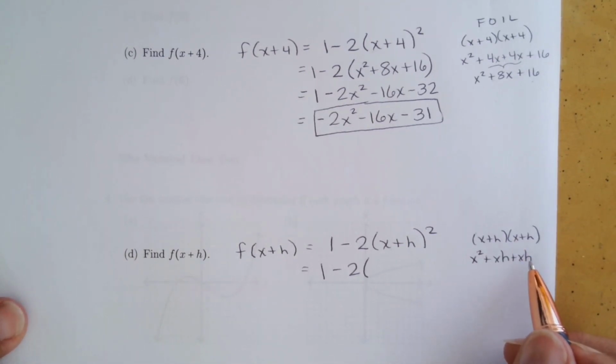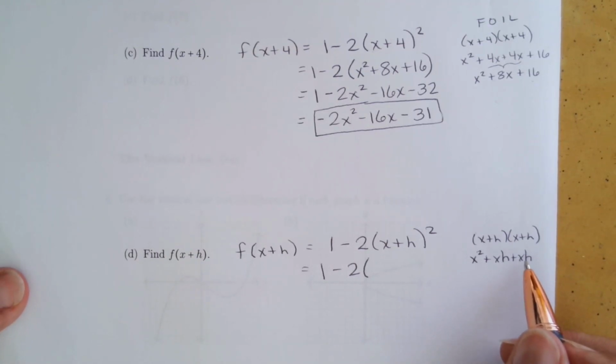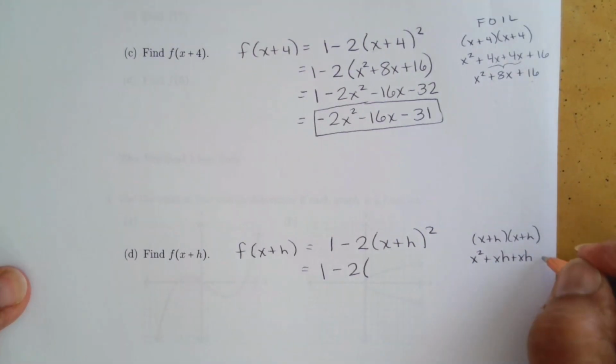Okay, you can only do that, right? Multiplication allows you to multiply two numbers in any order. All right, and then last, h times h, that's h squared.